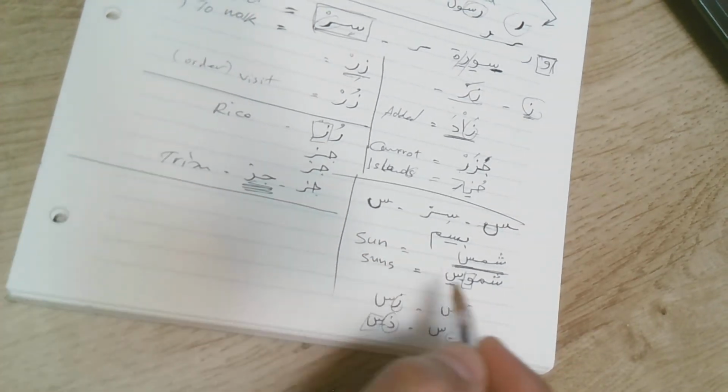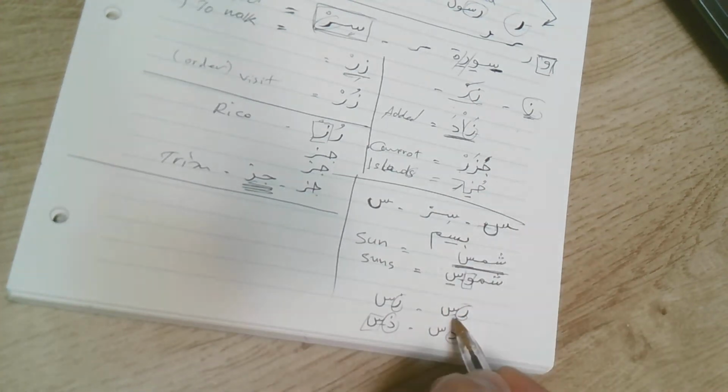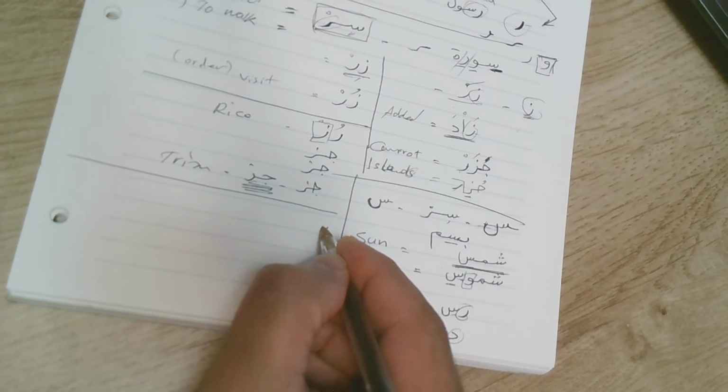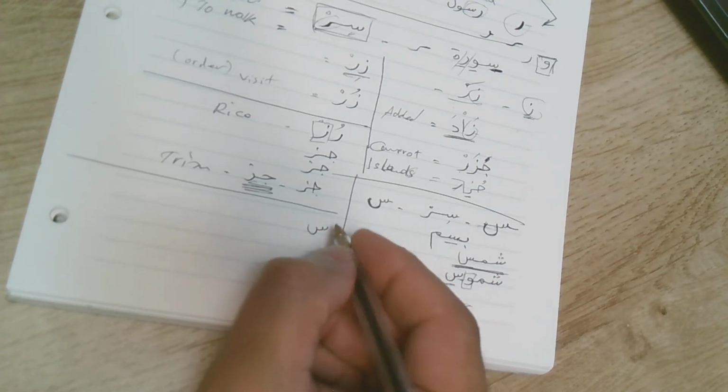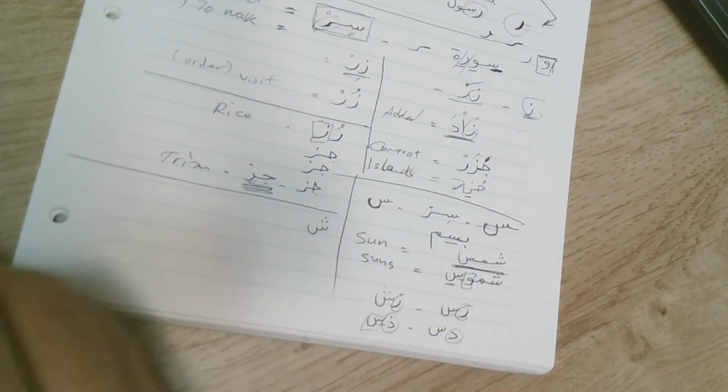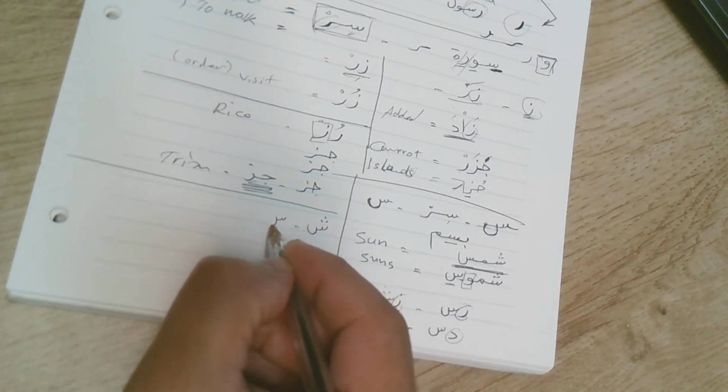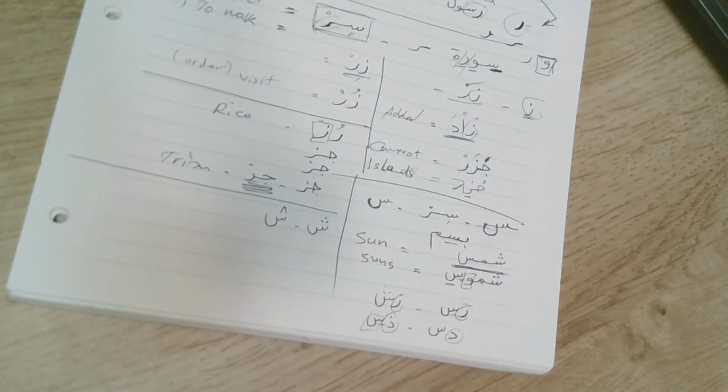Sheen is exactly the same as seen, but with 3 dots on top of it. So seen with 3 dots is going to be sheen. The same shape if we do this.